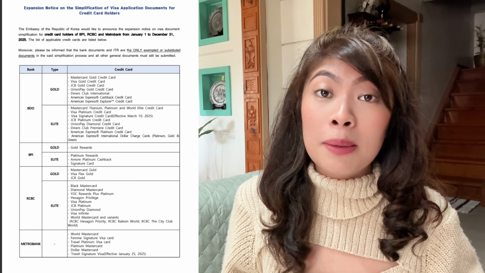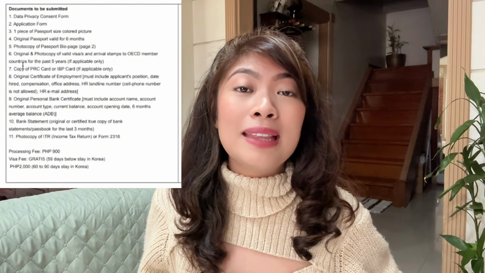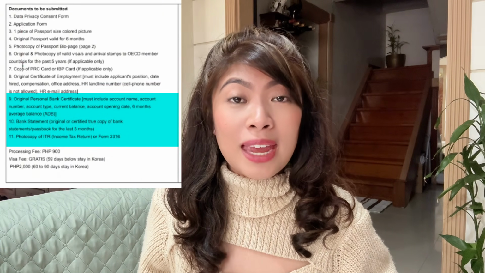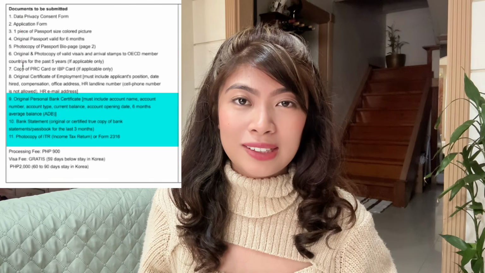So, ano ibig sabihin nito? It means that if you own any of these credit cards, hindi nyo na kailangan mag-submit ng bank documents and ITR. So, basically, exempted na kayo sa last 3 requirements, which is the bank certificate, bank statement, and ITR. Instead, just submit a photocopy of your credit card.